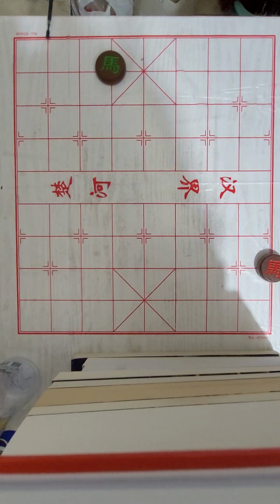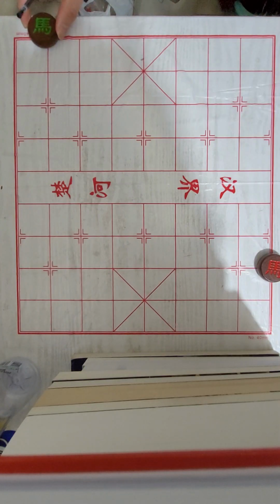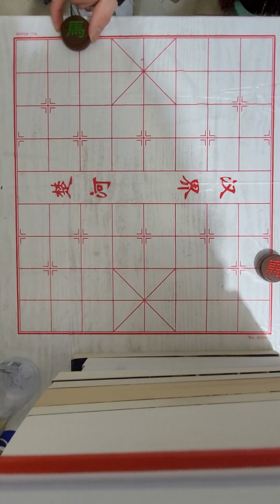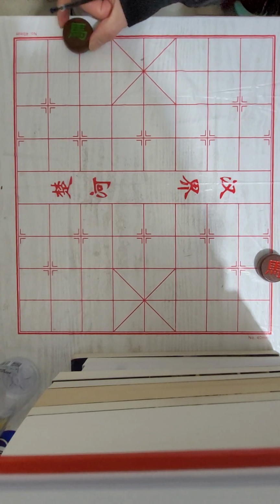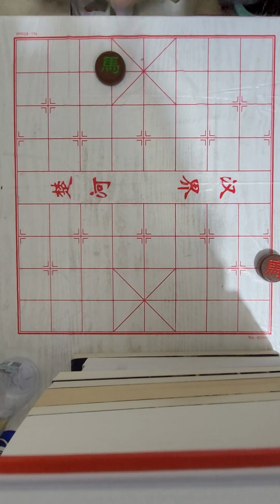First, he goes along this straight line, one square, to the middle position, and along the diagonal of one square to the current position. Okay?